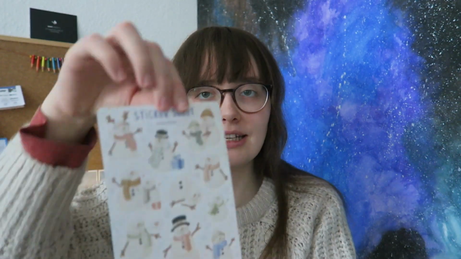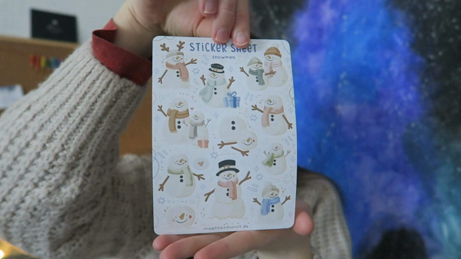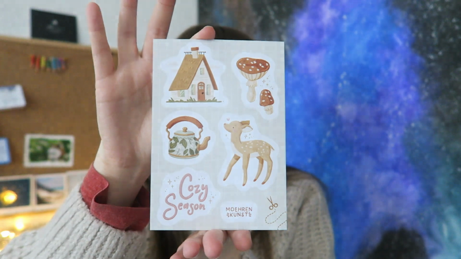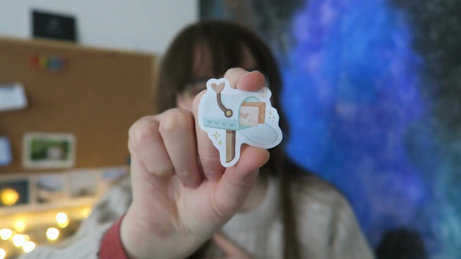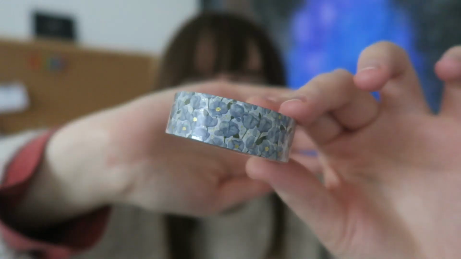First up, I bought this snowman sticker sheet, which is so absolutely adorable, so cute. And oh my gosh, they even have a new design for their little thank you card. Look at that. I love that. That's so cute. And then there's also a new freebie inside. Oh, look at that. That's so cute. I love that. So first up, we have a bluish flower washi tape with gold foil.